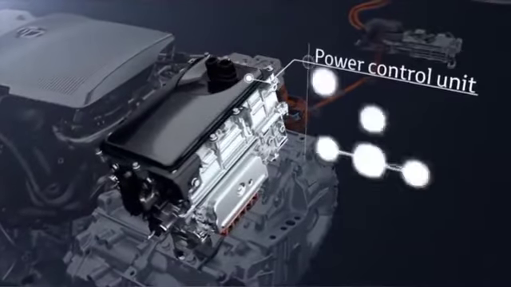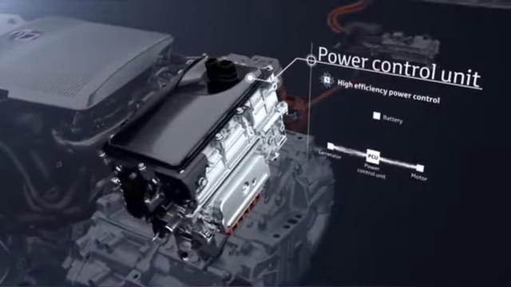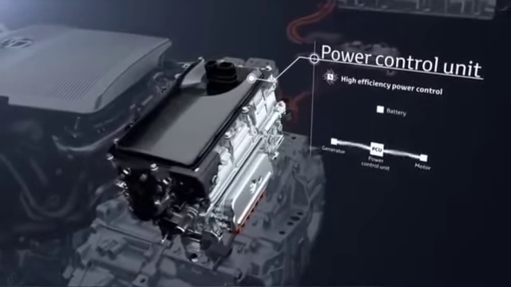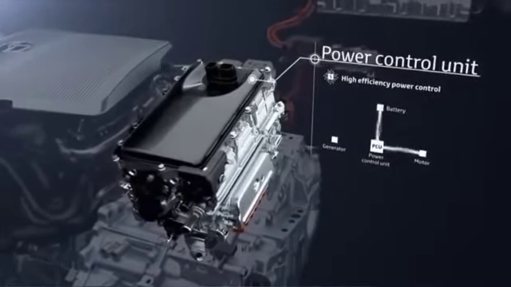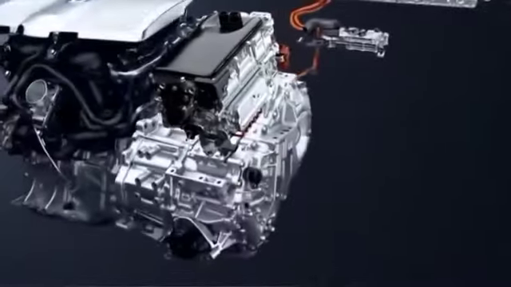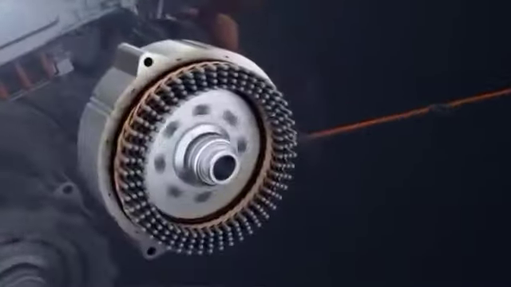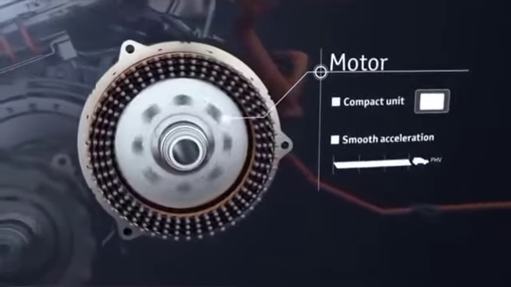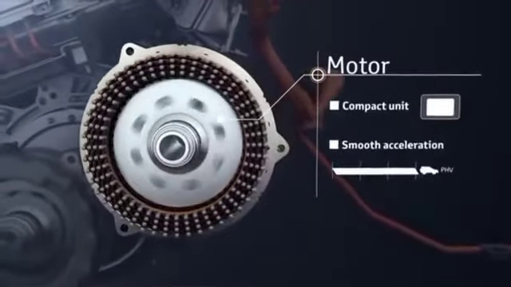The power control unit is the core of the plug-in hybrid system. It supplies the right amount of electrical power to each unit to control them. The motor is compact, yet it is highly efficient and achieves smooth acceleration.